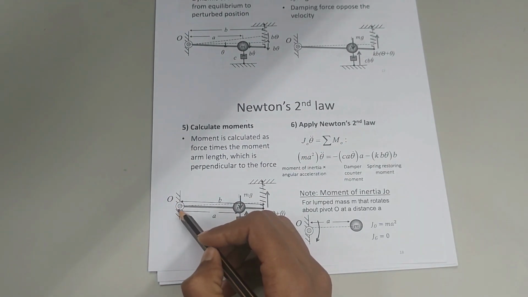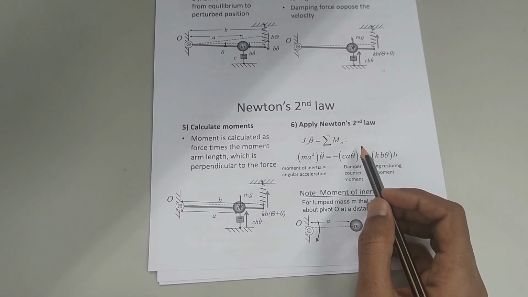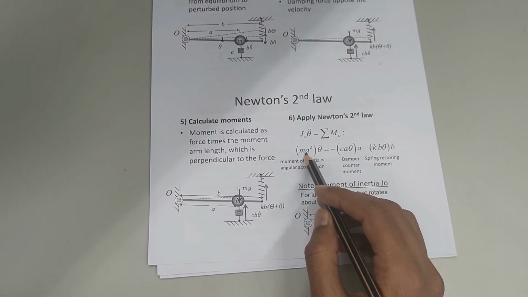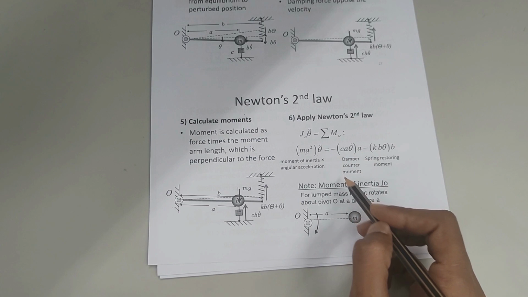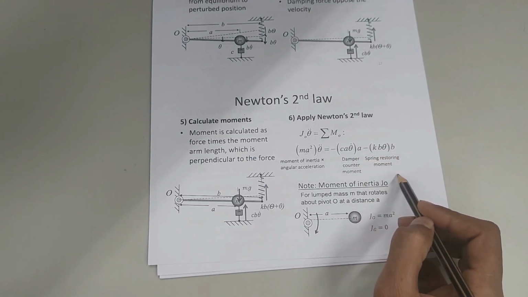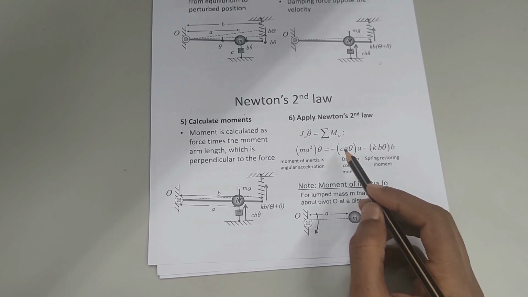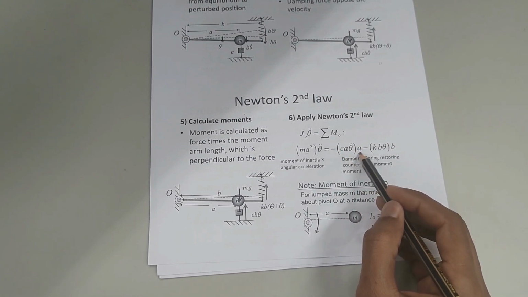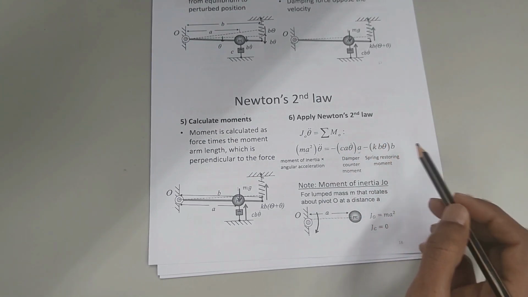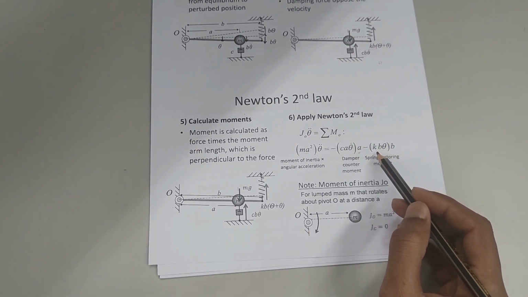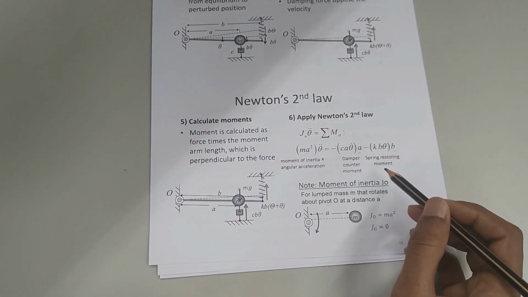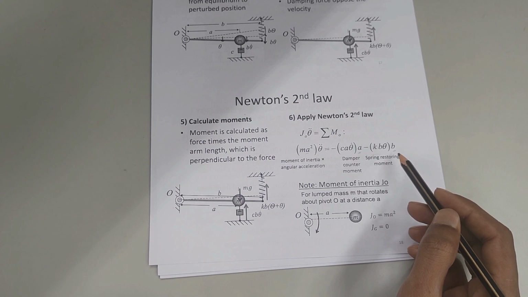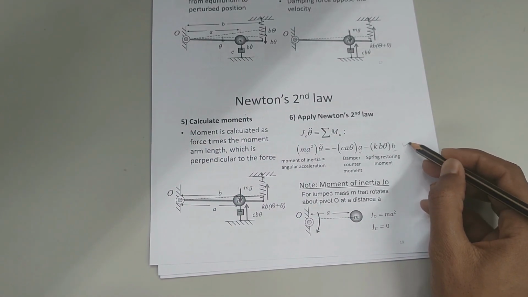So now applying Newton's second law about point O, J naught theta double dot is equal to the moment about point O. So the moment of inertia times angular acceleration, m a squared theta double dot, is equal to the damper counter moment plus the spring restoring moment. The damper counter moment is minus c a theta dot times a, that is the damping force times a, minus the spring restoring moment. The spring restoring moment is the spring force times the moment arm length b. So now we have the equation of motion.